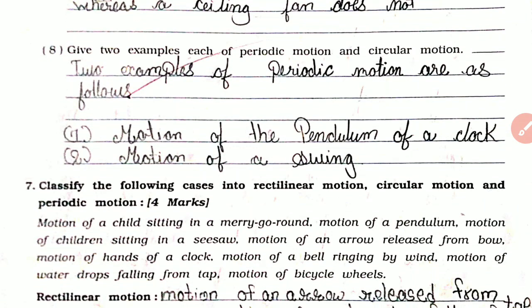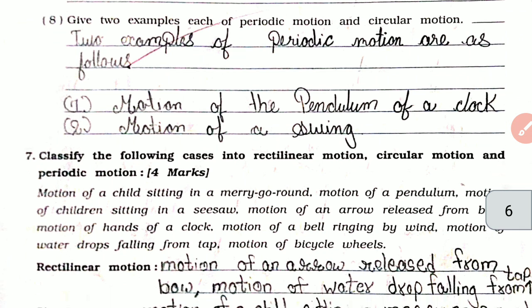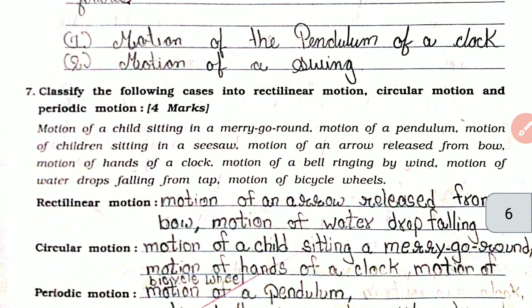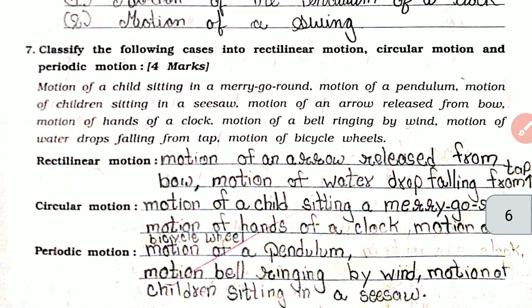Number 8. Give 2 examples each of periodic motion and circular motion. 2 examples of periodic motion are as follows. Number 1, motion of the pendulum of a clock, motion of a swing.